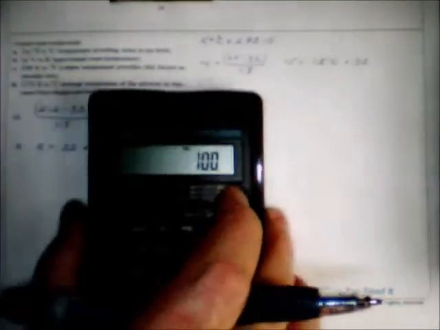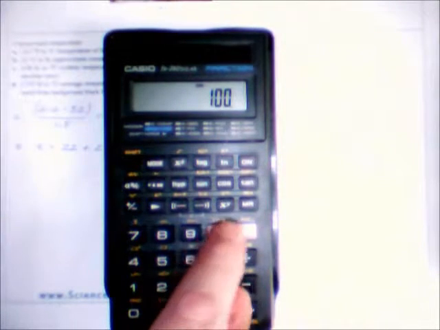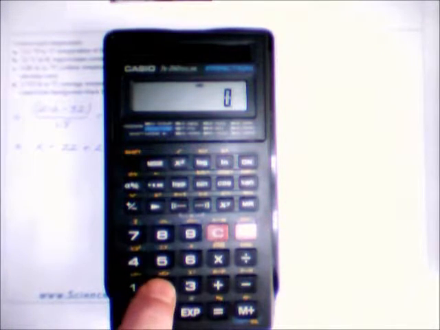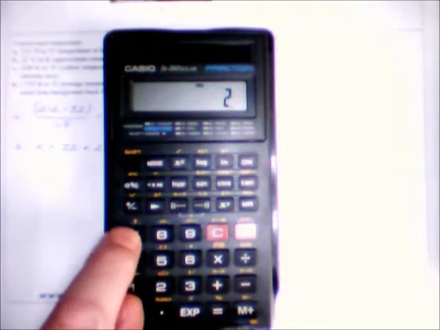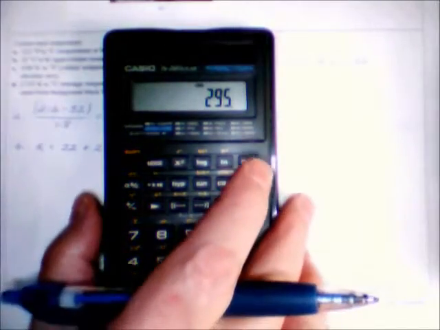So we'll have Kelvin equals 22 plus 273 equals, 22 plus 273 equals 295 kelvins. We do not use a degree symbol for kelvins.